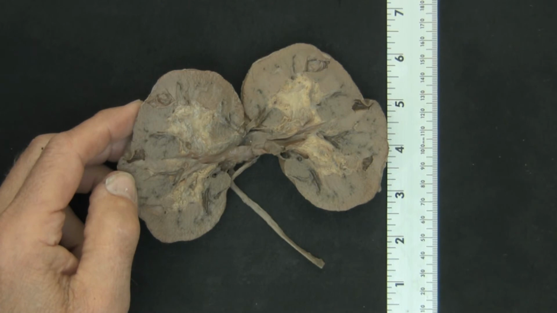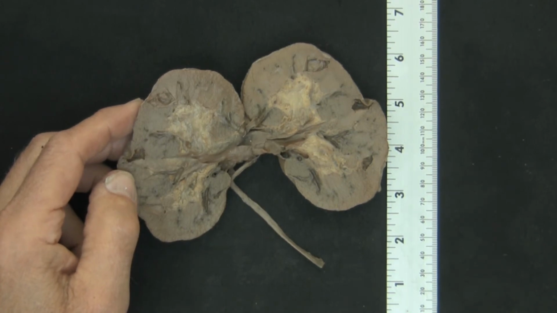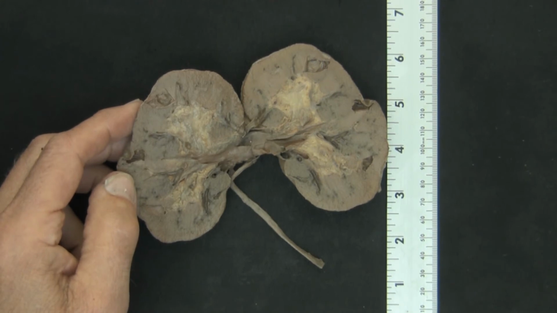As with most organs of the human body, the average person doesn't give much thought to their kidneys unless they develop issues with the renal system. And one of the most common disorders, which is benign but nevertheless very painful, are renal calculi, also known as simply kidney stones.